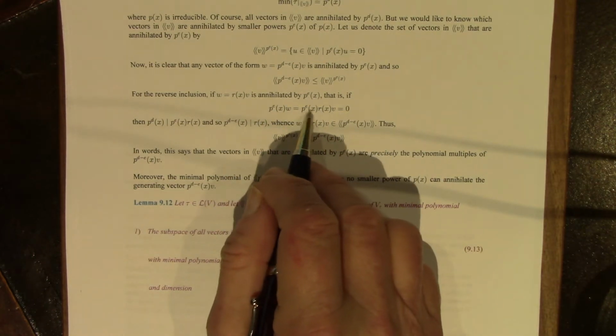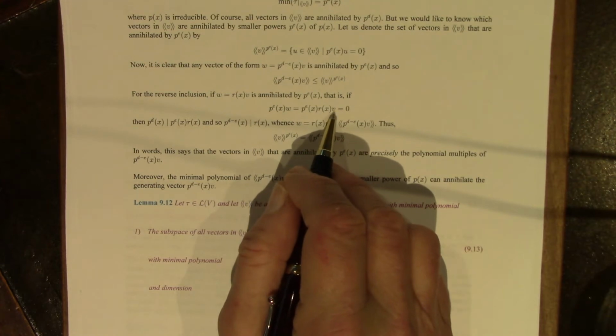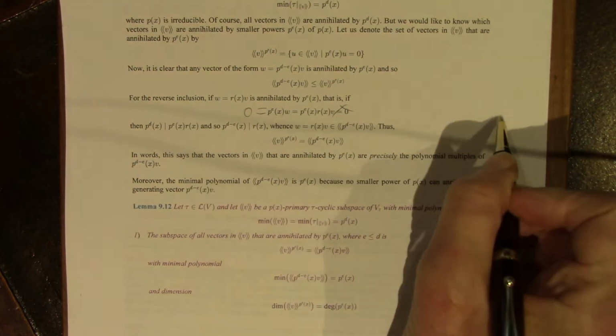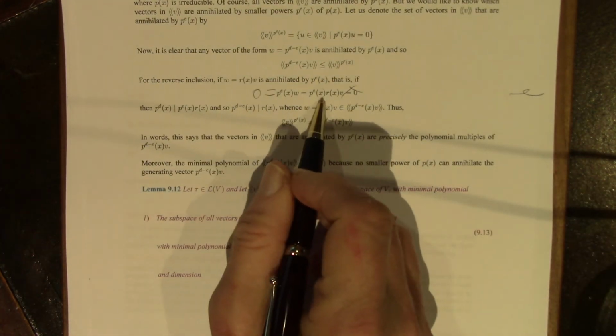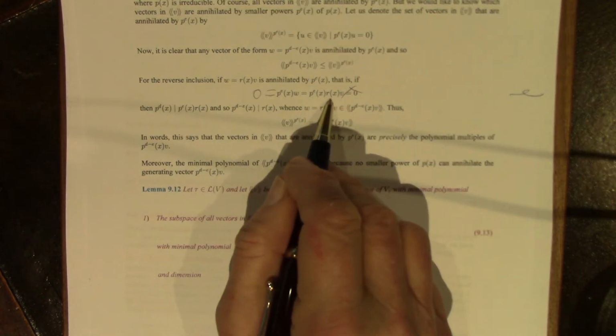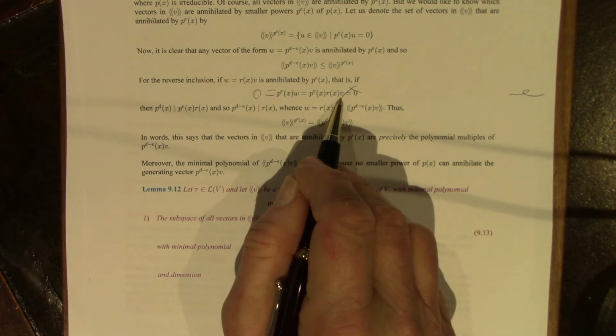That is, 0 equals p of x to the e r of x v. And so p of x to the e r of x kills the generator.